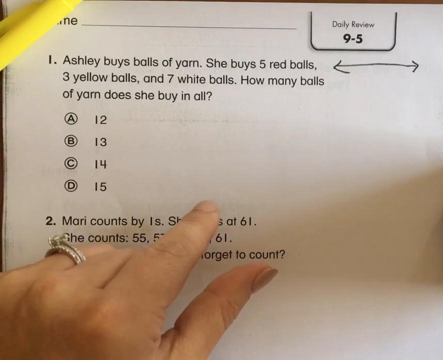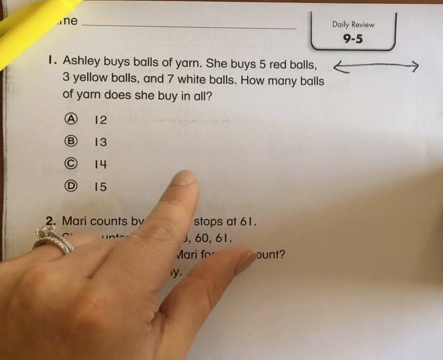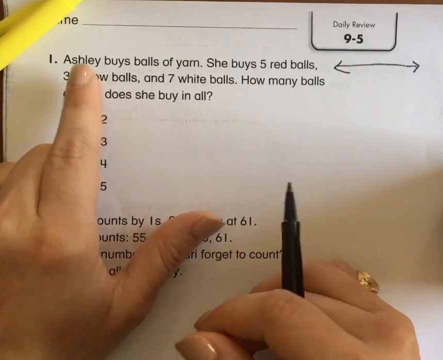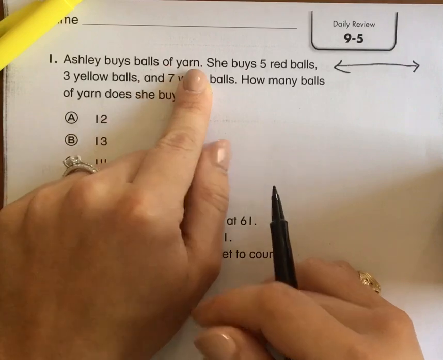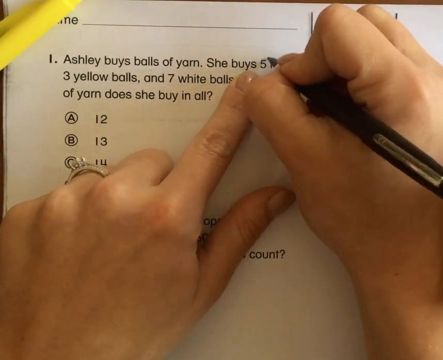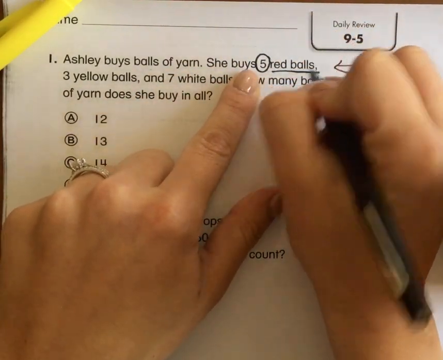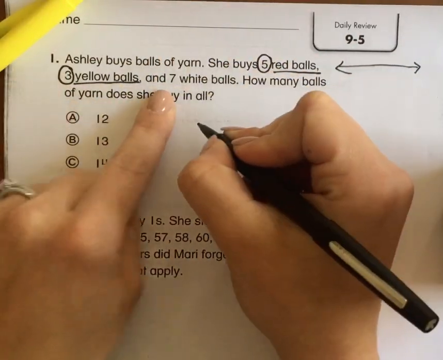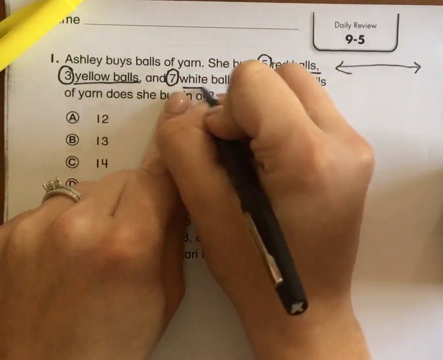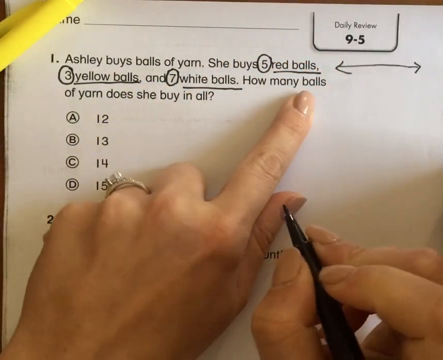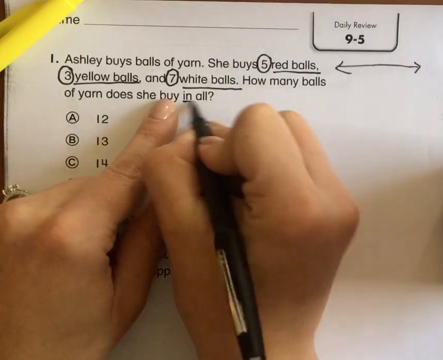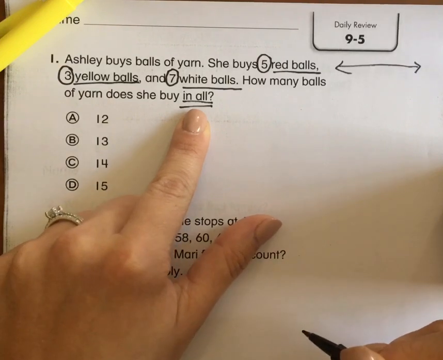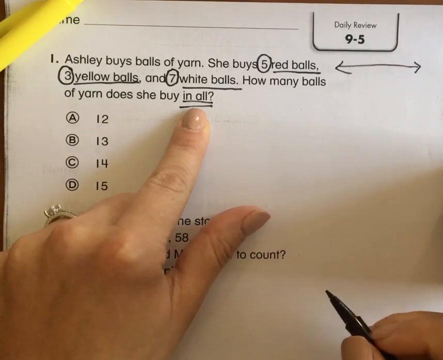If you're ready, you can either listen along or you can solve them with me on your own piece of paper. Let's get started. Ashley buys balls of yarn. She buys 5 red balls, 3 yellow balls, and 7 white balls. How many balls of yarn does she buy in all? You know what in all means. That's the most important part of this question. In all means we're going to put them all together.